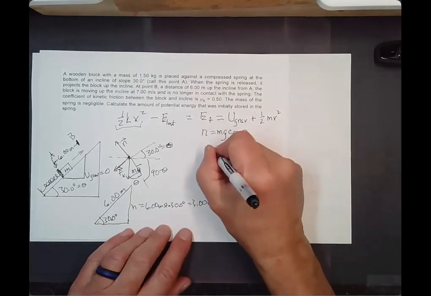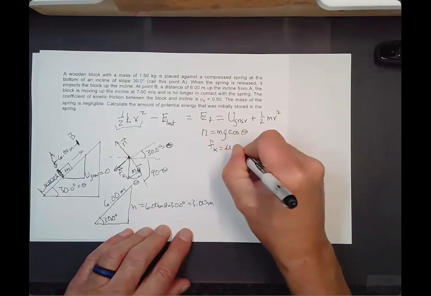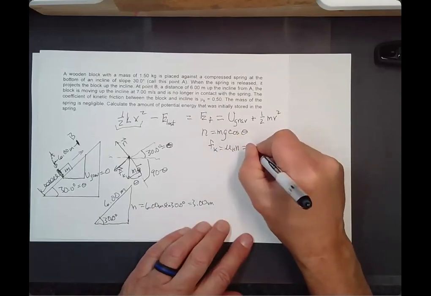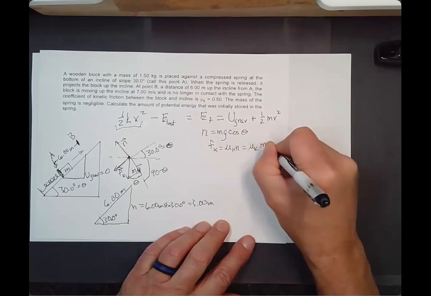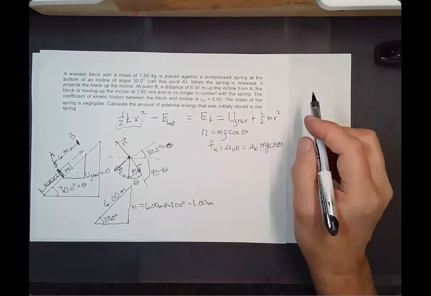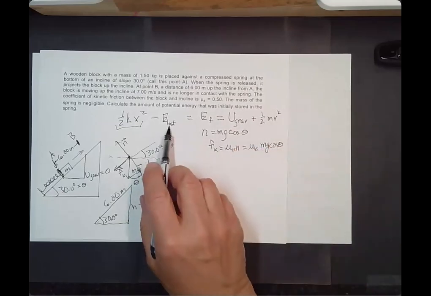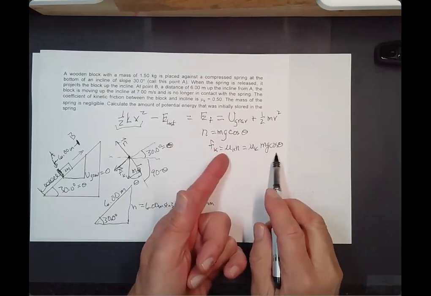Which means the frictional force, which is mu sub k times N, is going to be mu sub k mg cos theta. The energy lost will equal that force times the distance over which it acted.